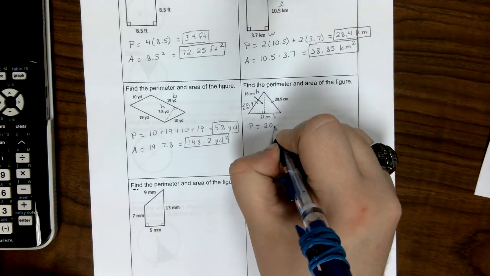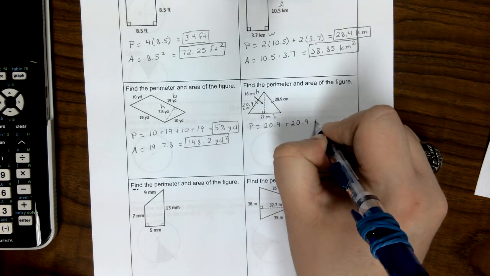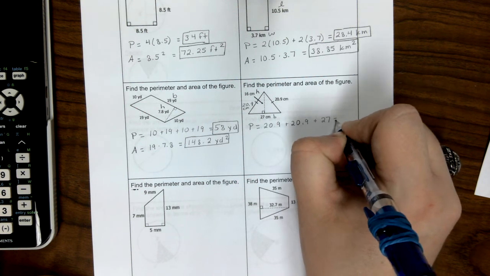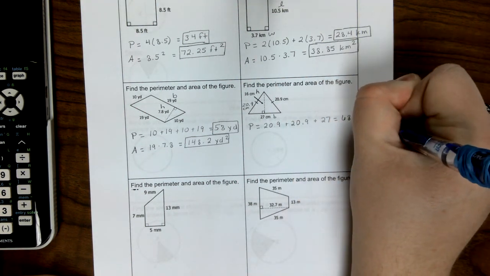For perimeter, we just add up the sides. So we have two 20.9s and a 27. You add all that up, it's 68.8 centimeters.